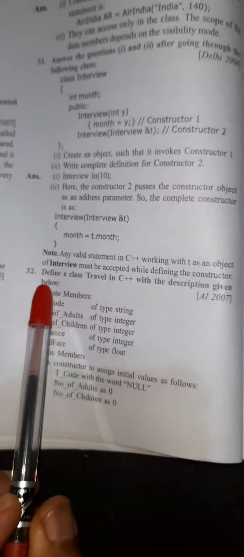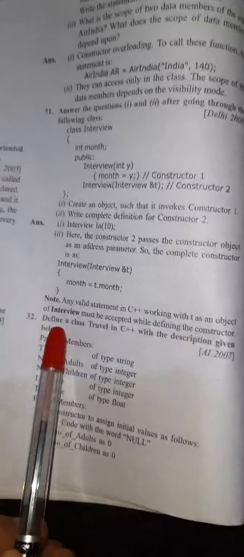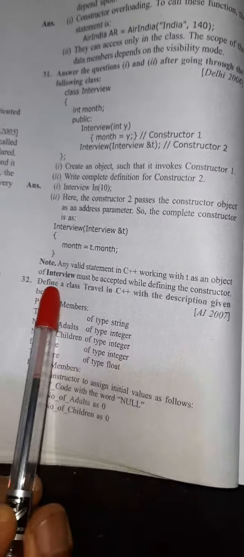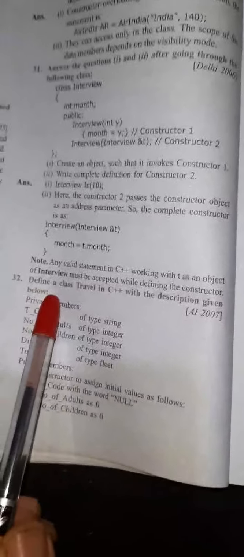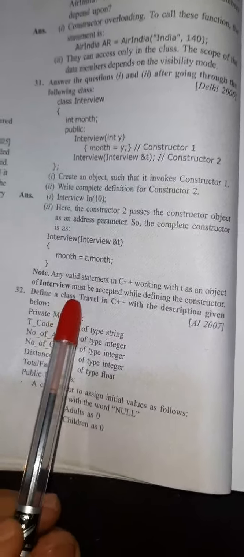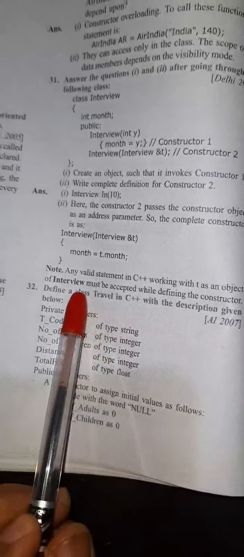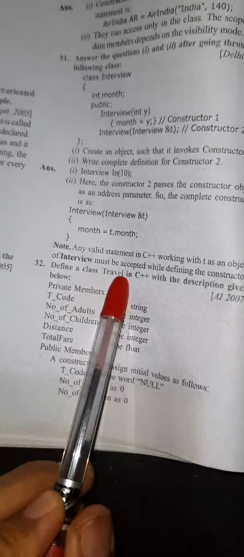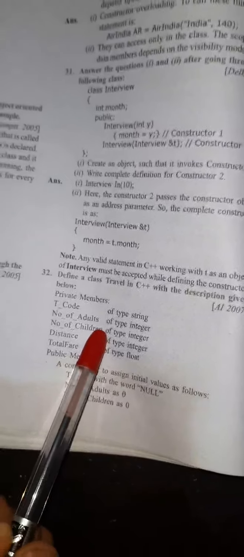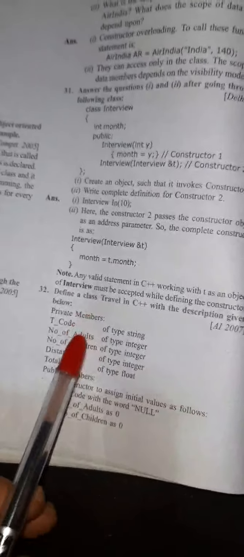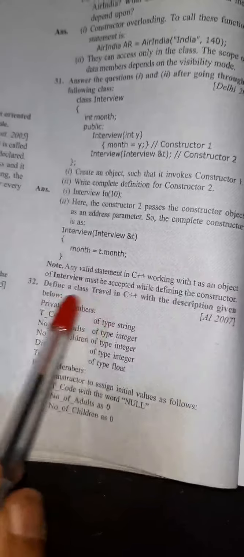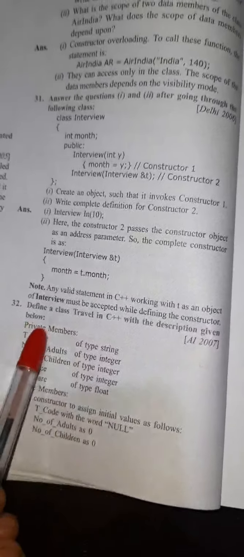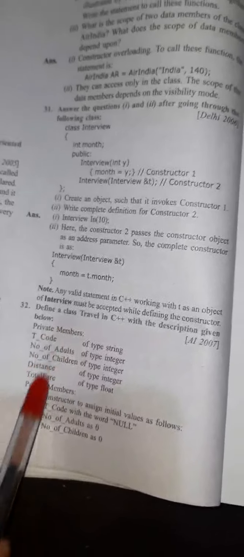Okay, question number 32. So here, as per the question, define a class travel in C++ with a description given below. Here you have a class with the class name travel. You have to write down the complete program on that, so based on that, you have to fill up these members and then the member functions.